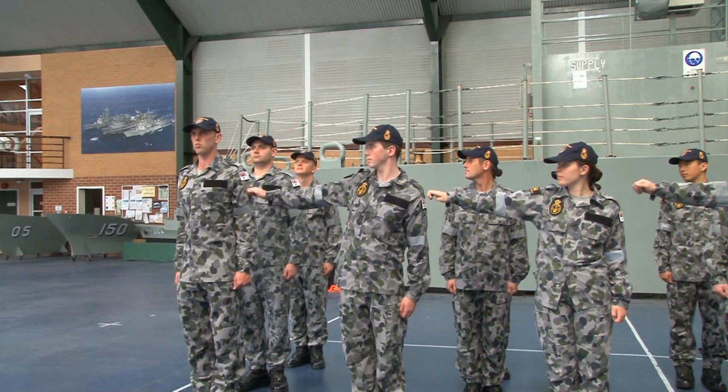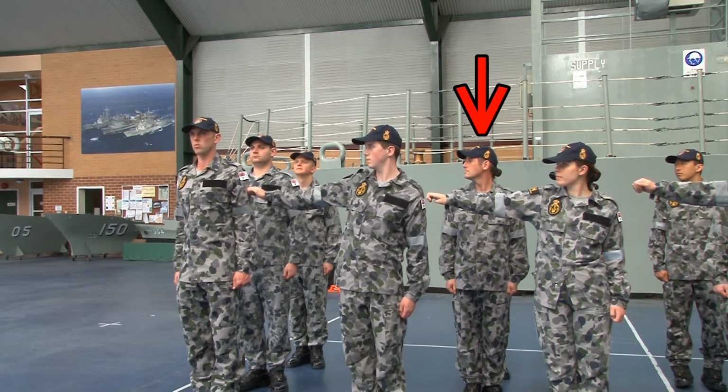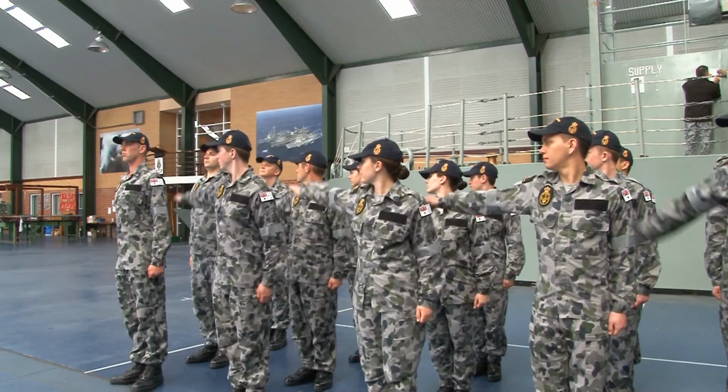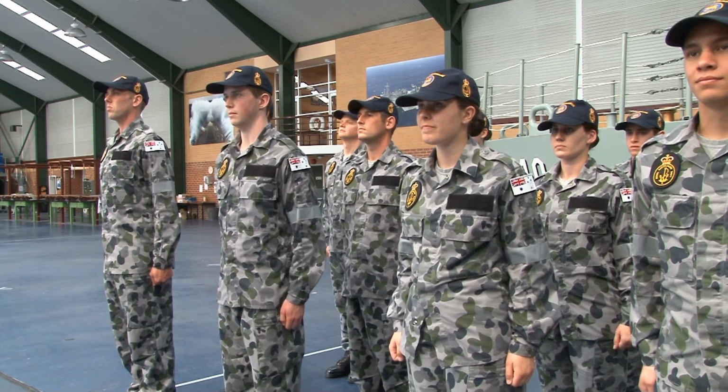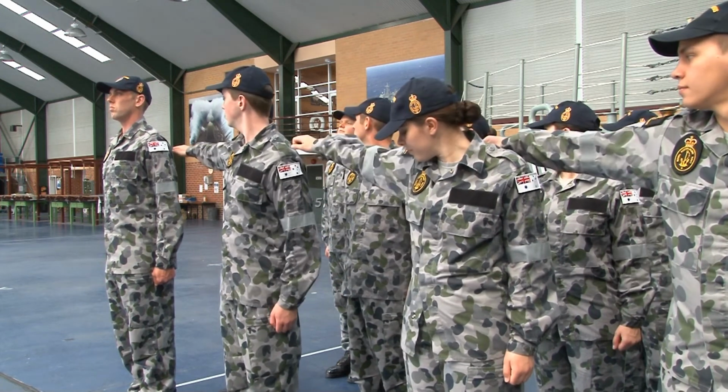Common faults when dressing. A. Centre and rear ranks not covering off on the front rank. B. Personnel in the centre and rear ranks raising their arms. C. Personnel looking down when turning their heads to the right or left.